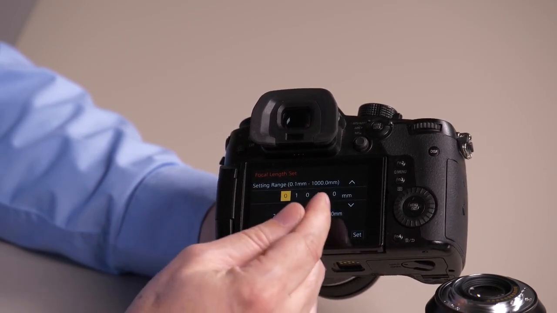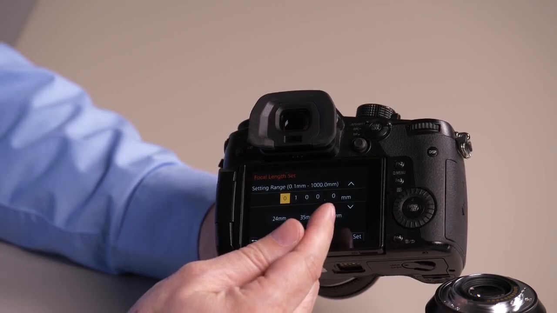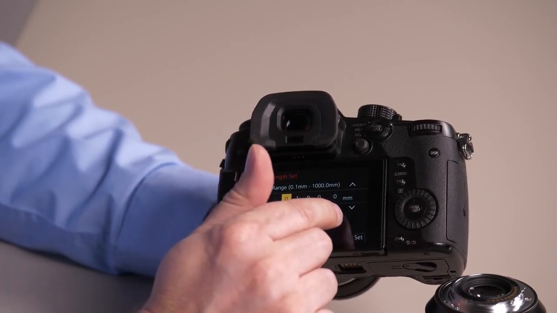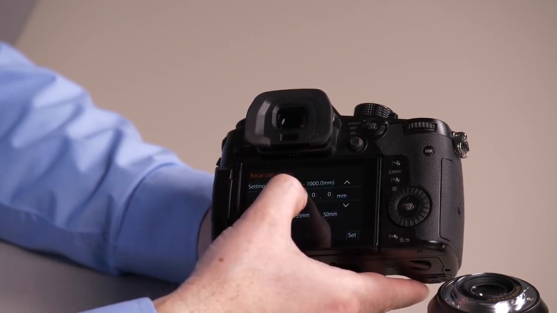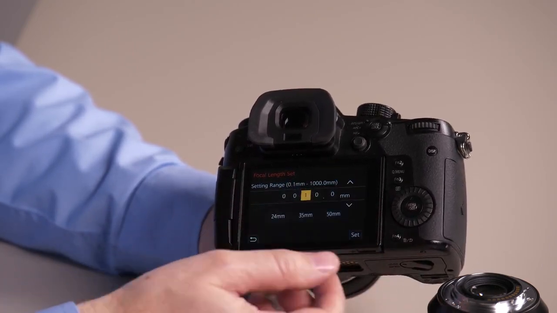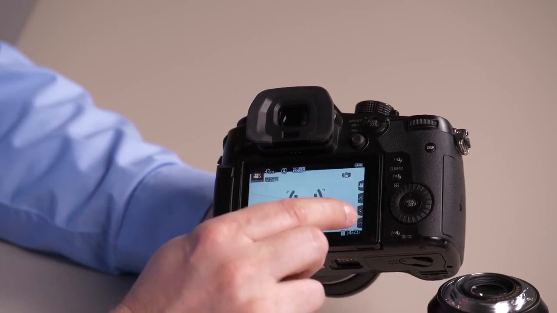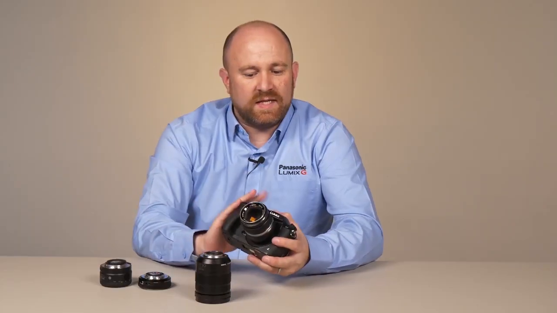You'll then see that there's 3 presets. One says 24, one says 35, and one says 50. One option is for me just to press the 50, or I can simply change this from 1 to 0, change this to 50, press set. Now this is set to stabilize on this body.